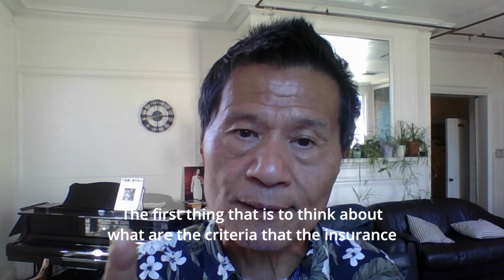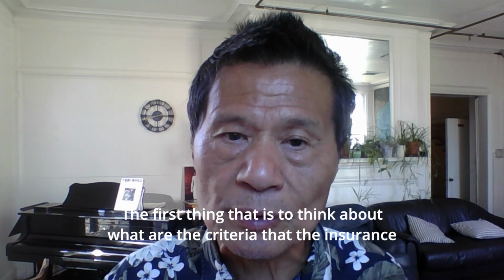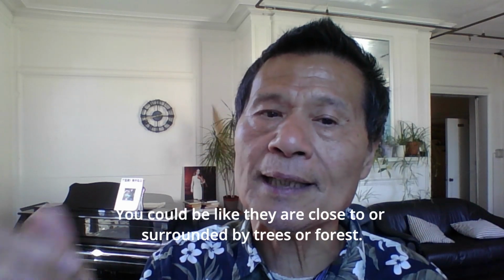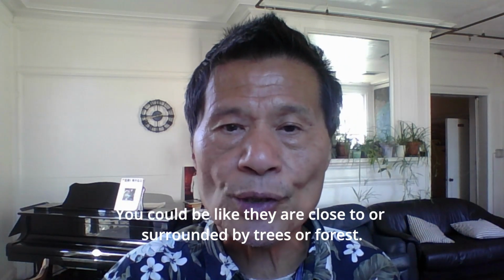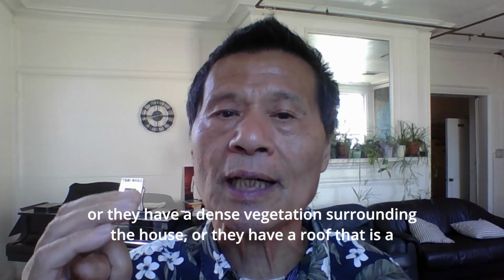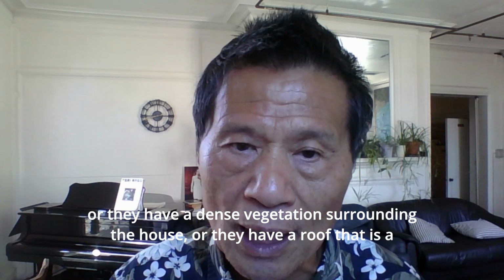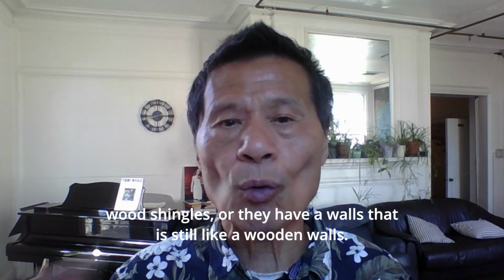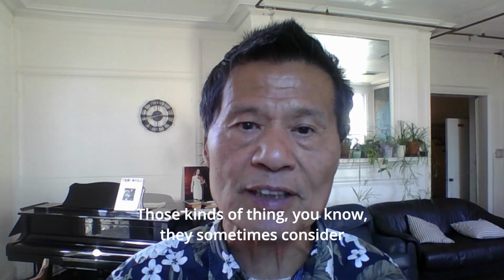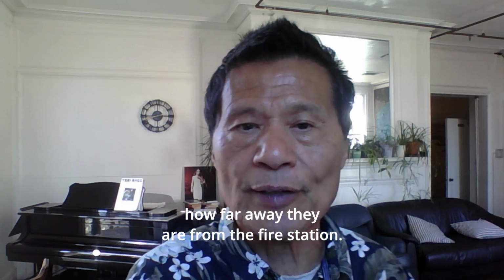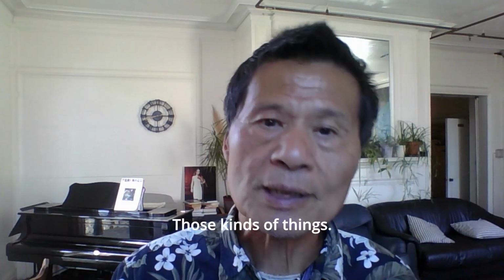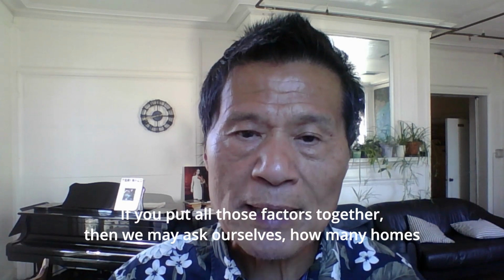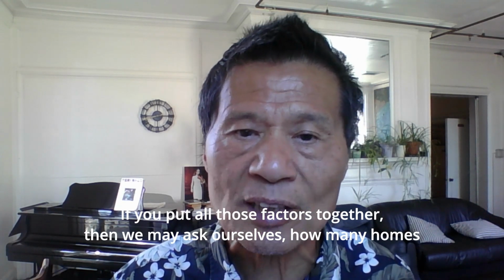First, think about what criteria an insurance company uses to drop policies. It could be that the home is surrounded by trees or forest, has dense vegetation around the house, has a wood shingle roof, or has wooden walls. Or they sometimes consider how far away the home is from the fire station. Those kinds of things.